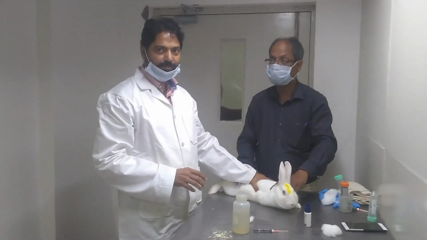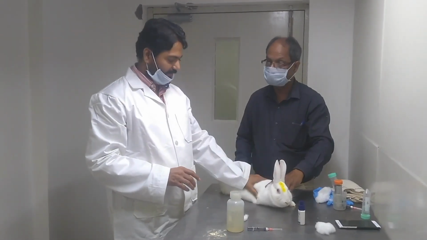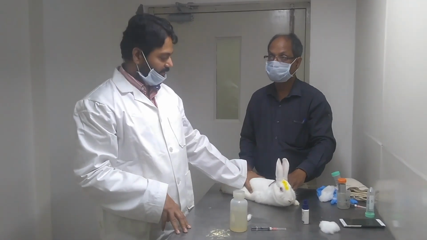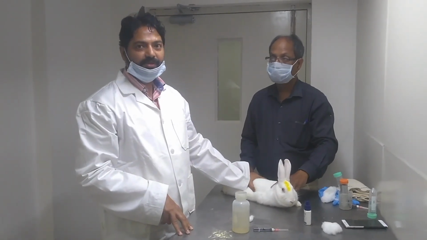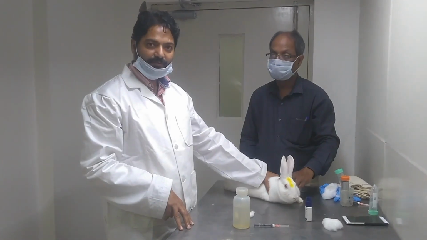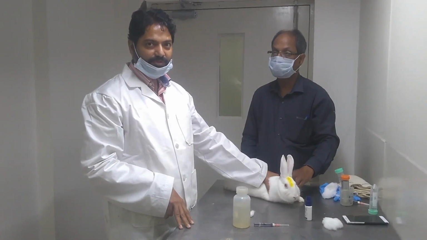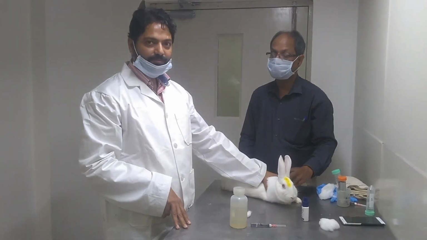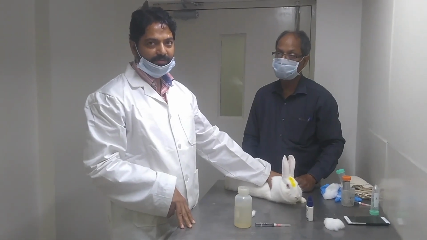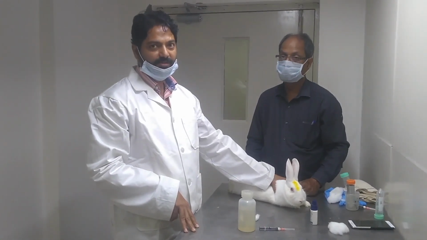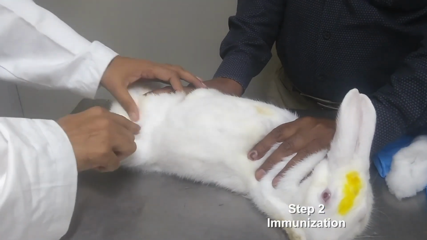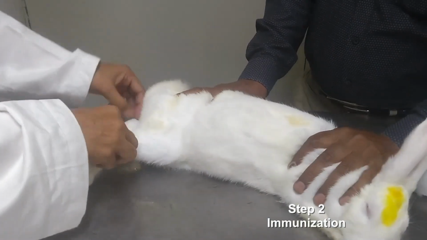Now we are preparing to immunize. The first and important thing in all these animal processes is that we have to avoid pain to the animal. For that purpose we have to restrain the animal because we have to inject. We restrain the animal in a way that it has less and less pain and the movement is also less. We'll inject the emulsion into the thigh.